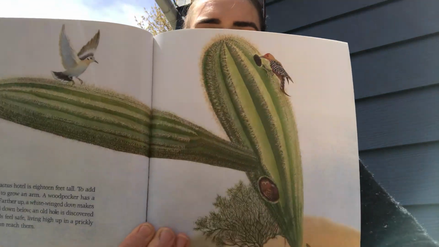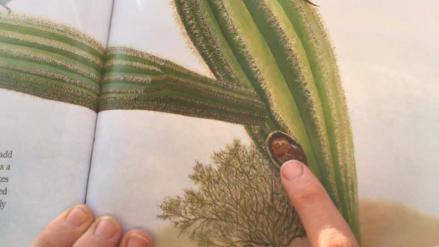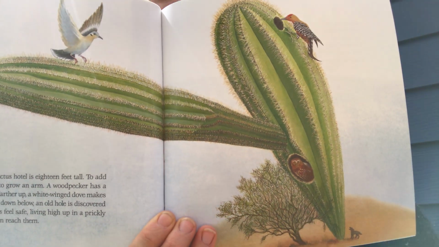After 60 years, the Cactus Hotel is 18 feet tall. To add more space, it begins to grow an arm. A woodpecker has a new hole in the trunk. Farther up, a white-winged dove makes a nest on the arm, and down below, an old hole is discovered by an elf owl. The birds feel safe, living high up in the prickly plant where nothing can reach them. There's this little owl guy. He's made a little home in there.